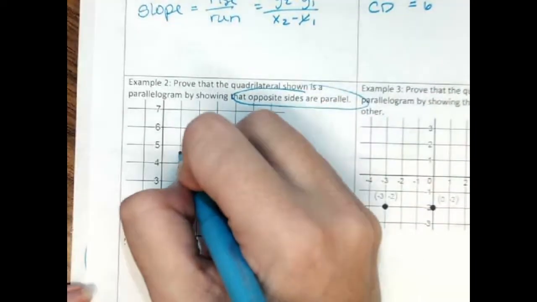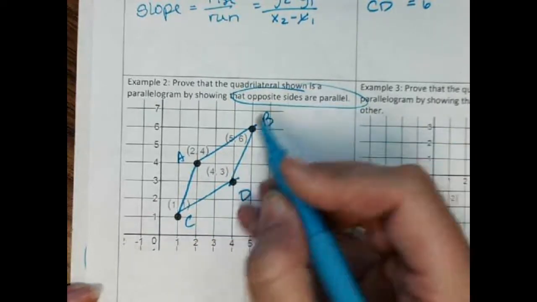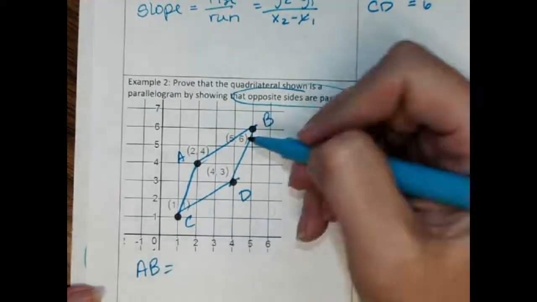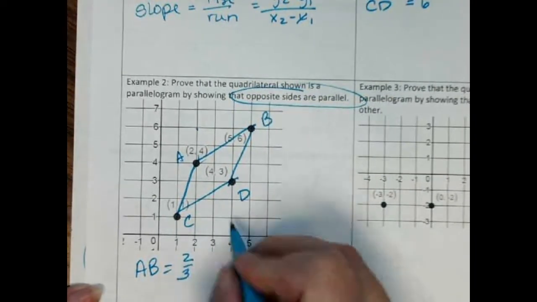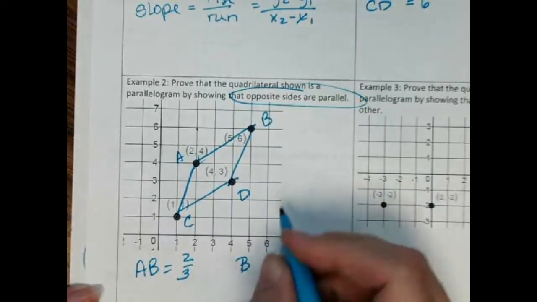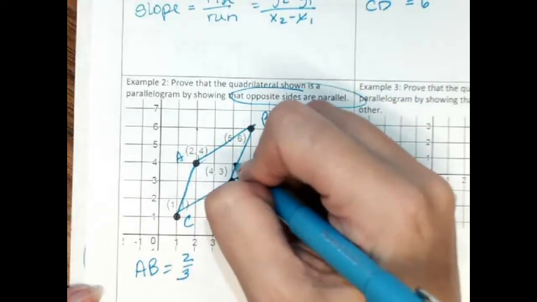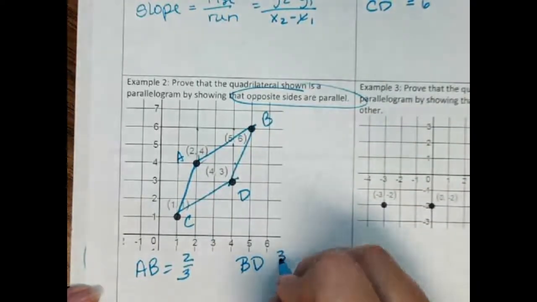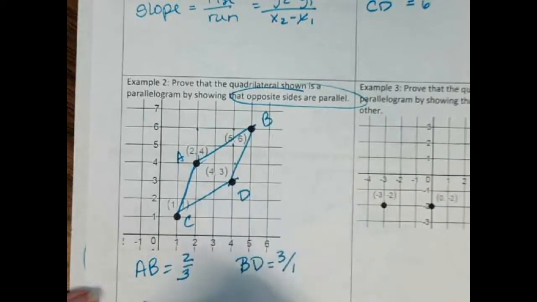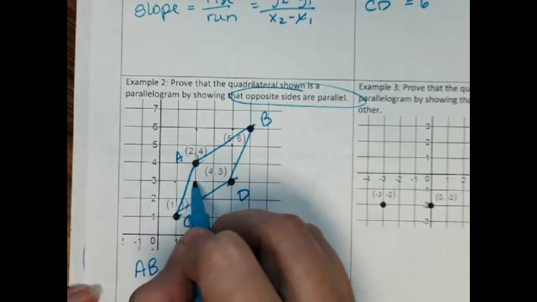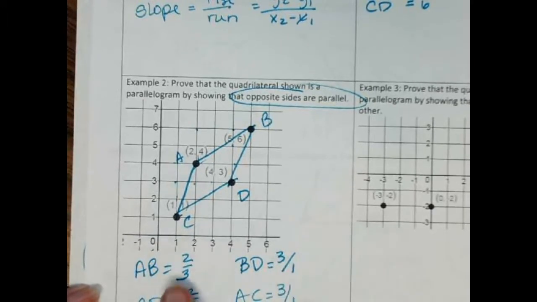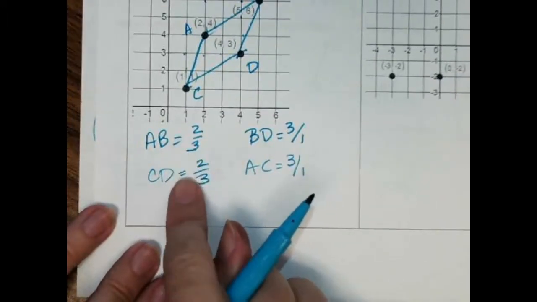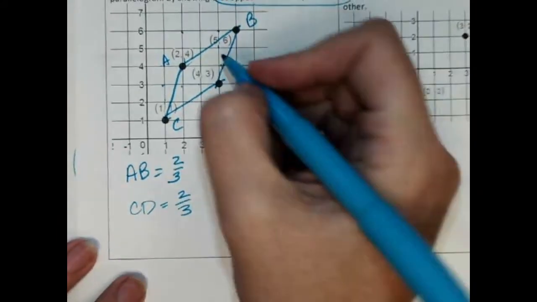So let's again label this A, B, C, D. AB, its slope is rise 2, run 3. BD is rise 1, 2, 3, run 1. CD is rise 1, 2, run 1, 2, 3. And AC is rise 3, run 1. So I've shown that these sides here are parallel because they have the same slope, and these here are parallel so they have the same slope, and I'm going to mark that on my picture.